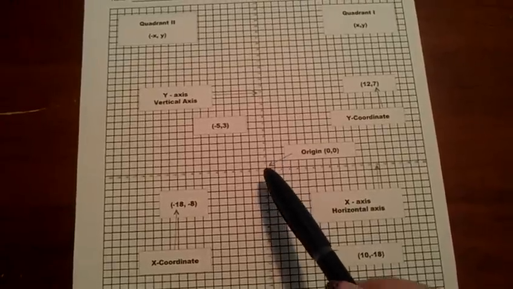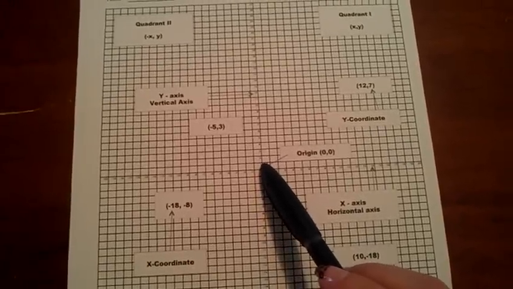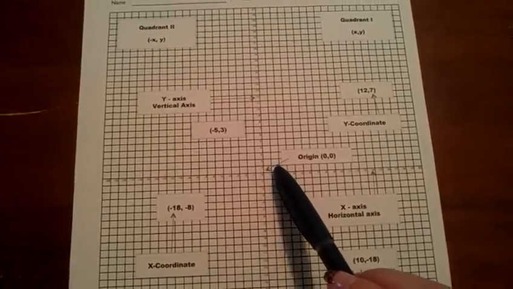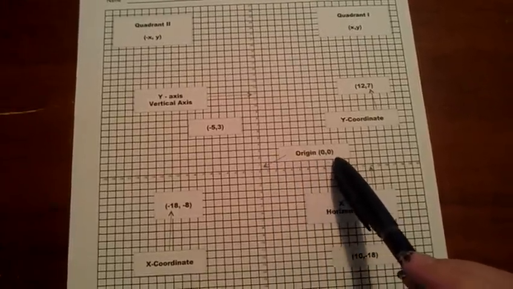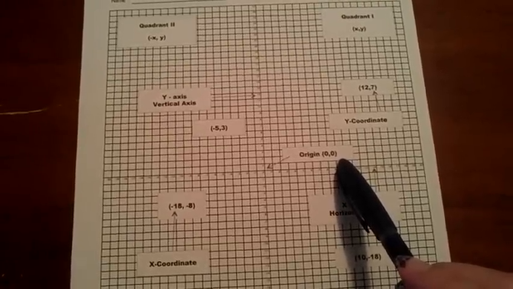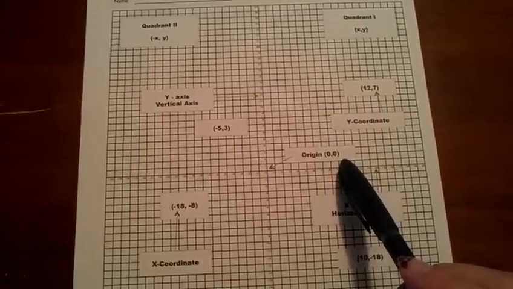Okay, so let's say, for instance, your point is 10, 0. Our first one was 10. That means go to the right 10 spaces. The second number was 0. That means we do not go up or down. We stay right there on the axis.